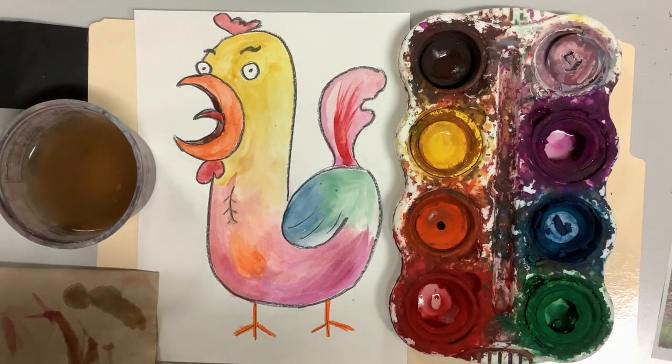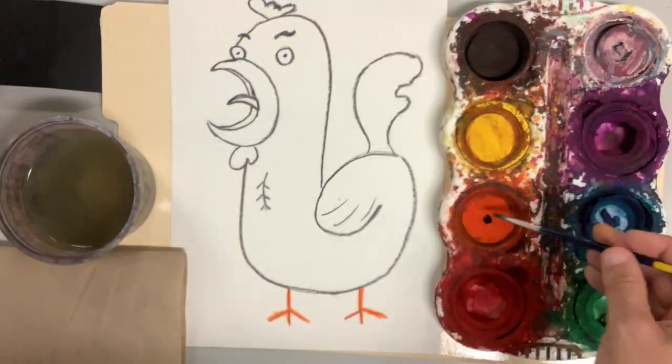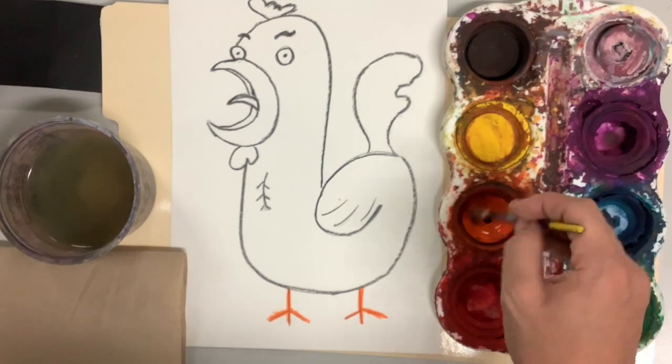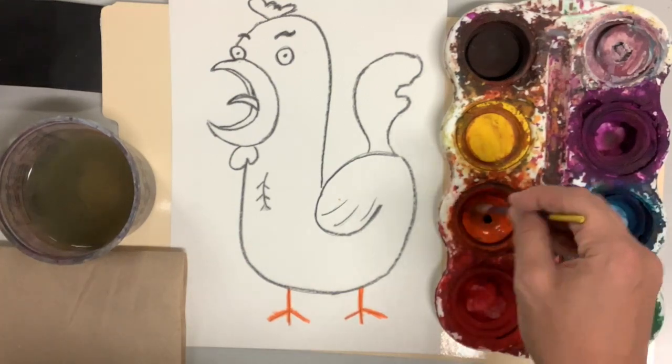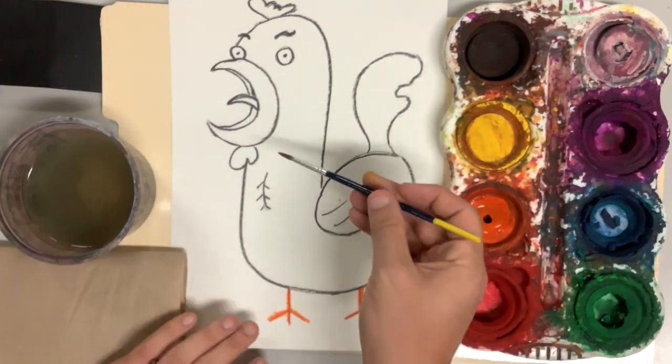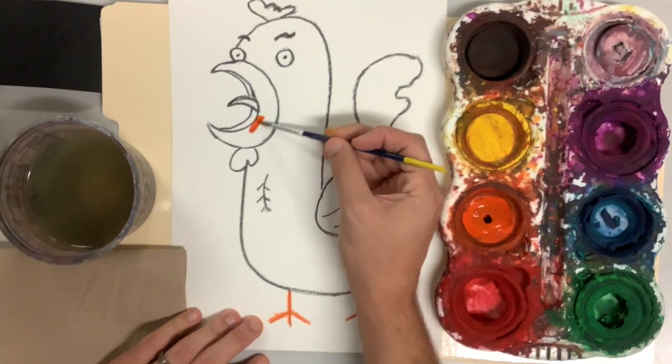For the first color, I am going to use orange, and I'm going to color the beak of my rooster. I'm using tempera paint, so I have to wake them up with water, and then I'm able to paint.